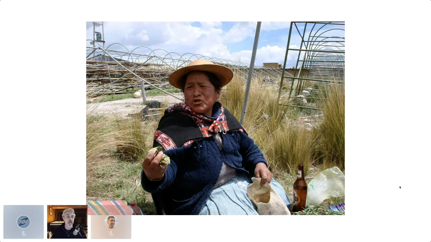One time I was up in the Andes, and Doña Lucy and Doña Sofia were sitting together. We were having a ceremony to bless the land for a good maca crop.